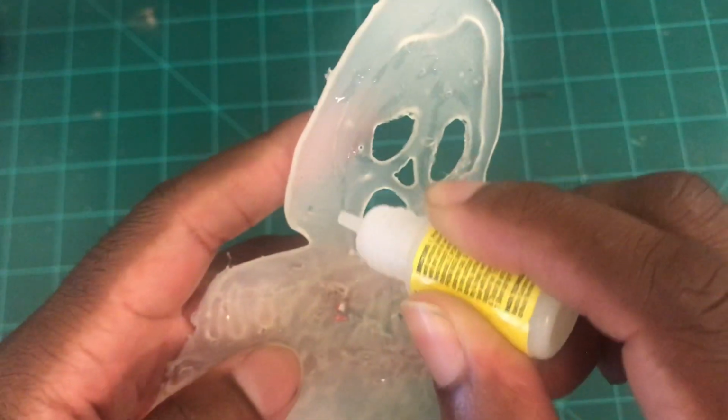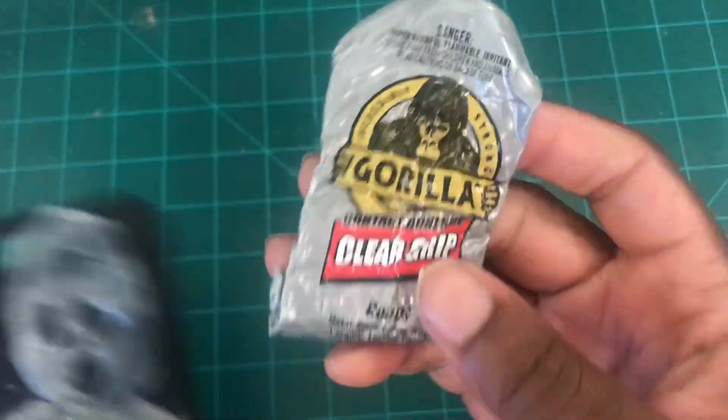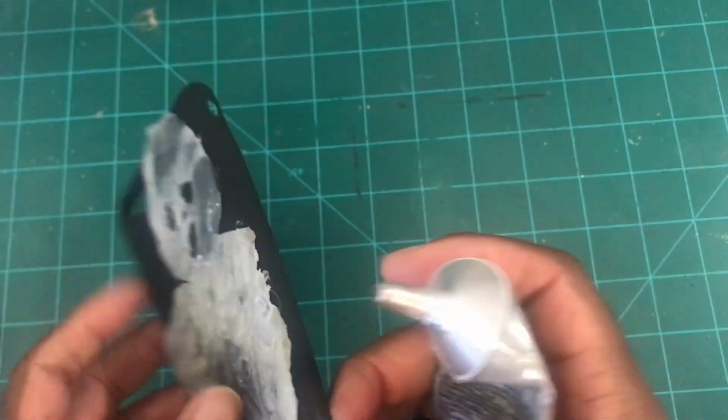So a few takeaways from this, guys. Originally I tried to secure this with super glue. That didn't work at all. So I recommend using the E6000 or the Gorilla Glue, as you see me use in this video.